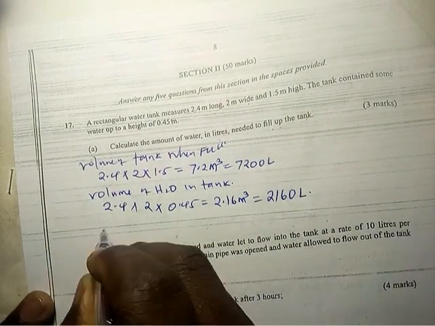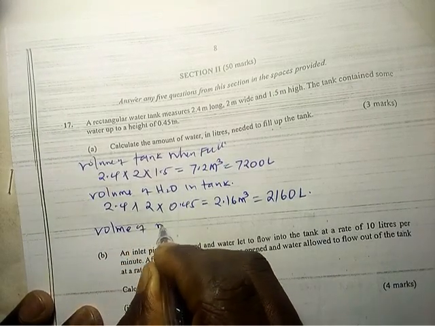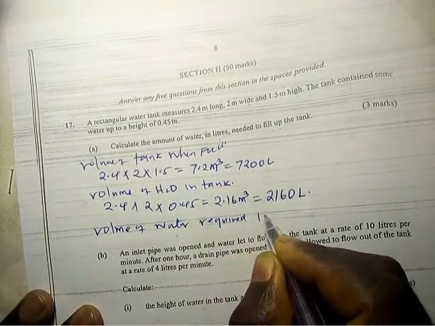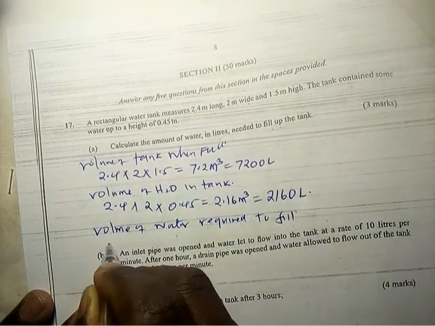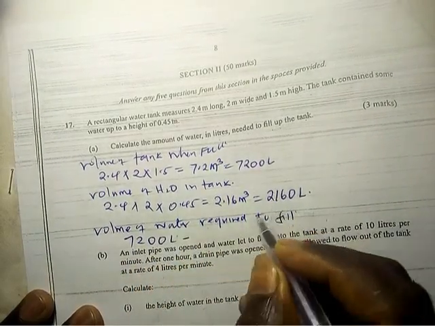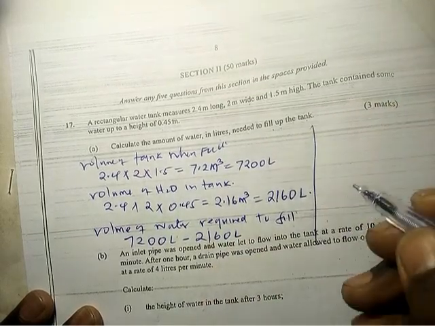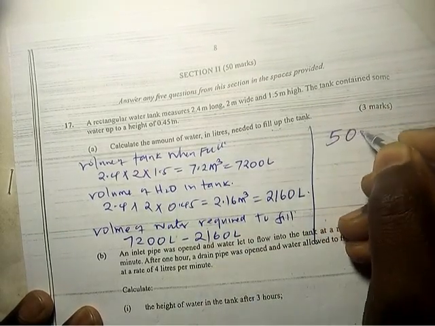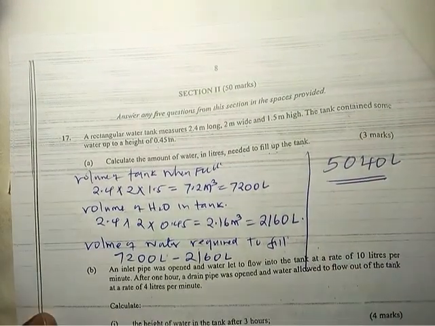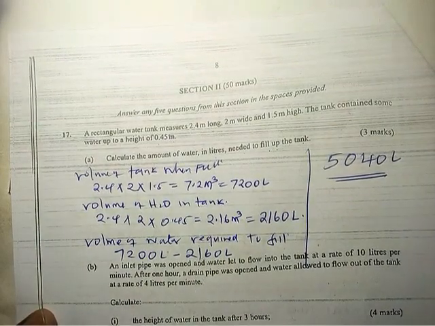So the volume of water required to fill the tank is the total, that is 7,200 liters minus what is inside now, 2,160 liters. So the remaining is 5,040 liters for it to be filled. To be full, we need this one. It is the total minus what is present.